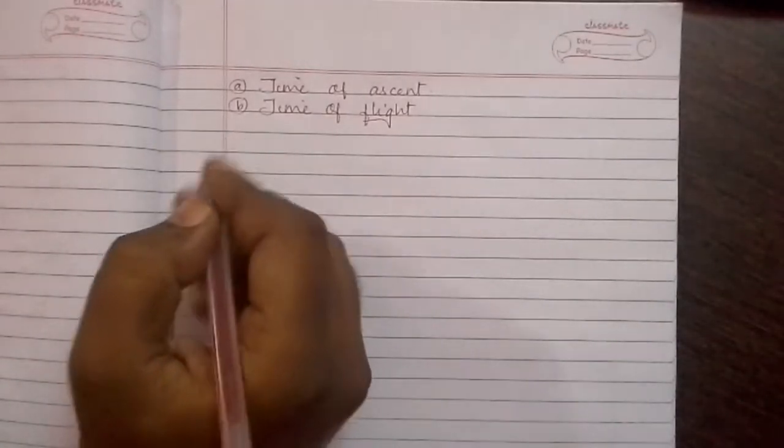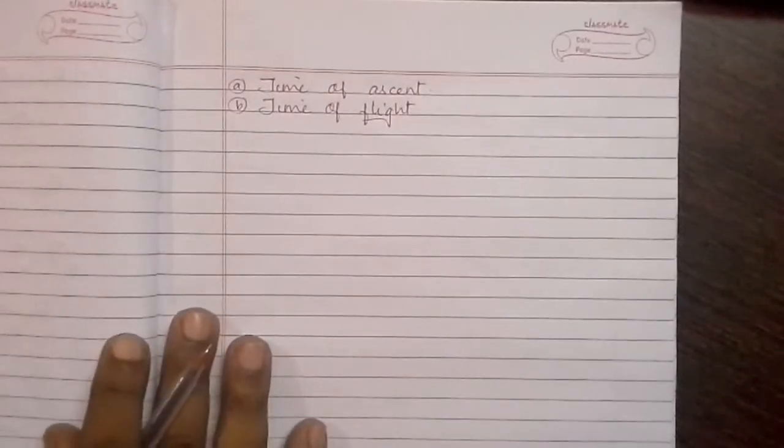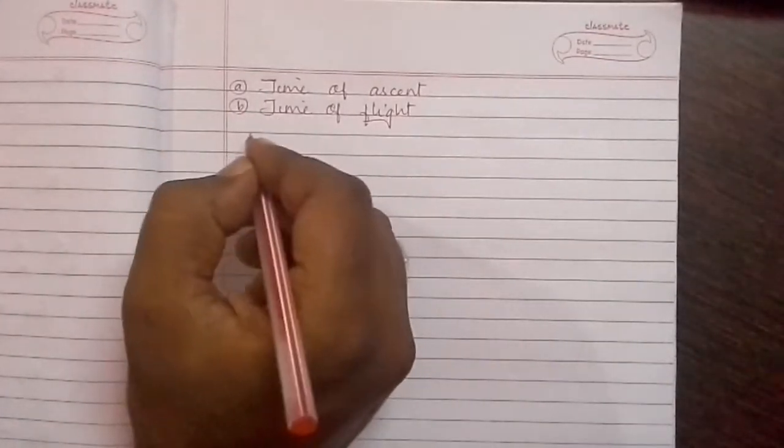Hello everyone, my name is Titus and today we are going to derive the expression for time of ascent and time of flight. So, consider a projectile thrown from point A to point B as shown in the diagram.